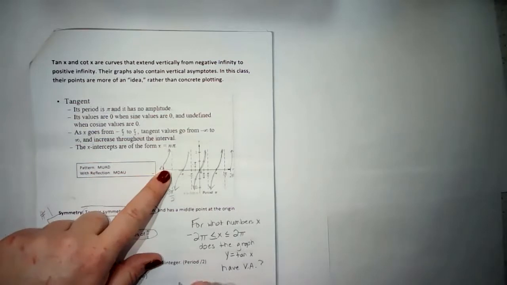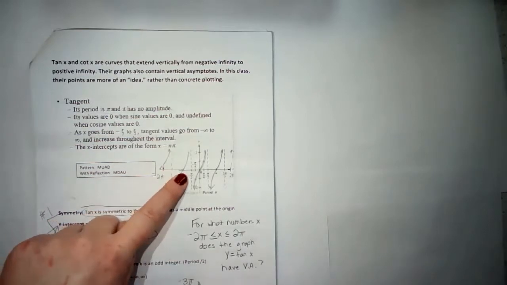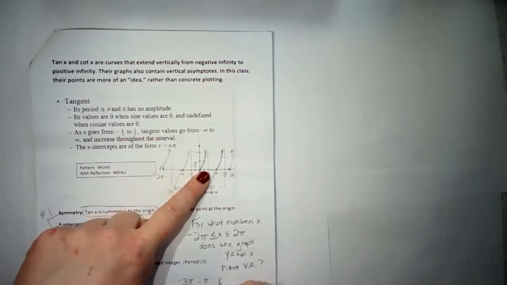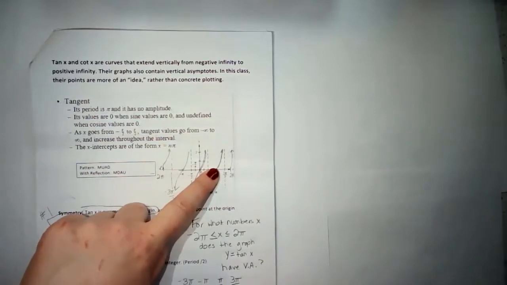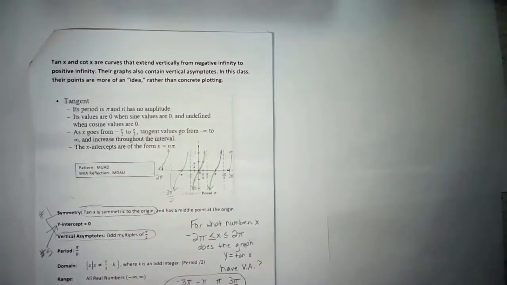So it just wants you to list the vertical asymptotes in order. Okay, well, here's one, negative 3 pi over 2. Here's one, negative pi over 2. Here's one, pi over 2. And here's one, 3 pi over 2. Those are your answers.